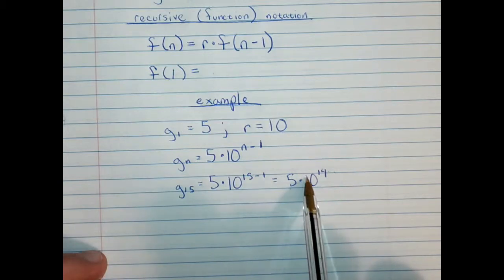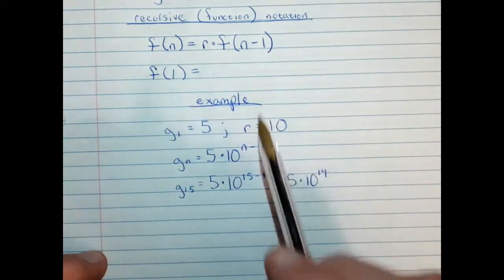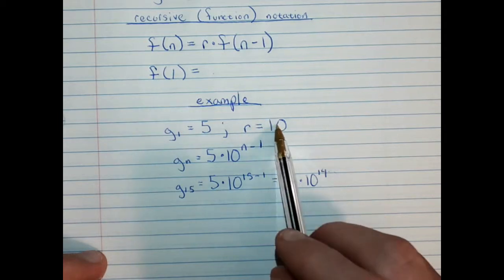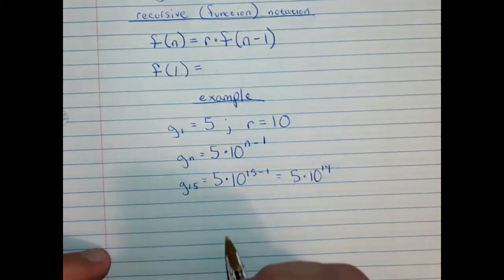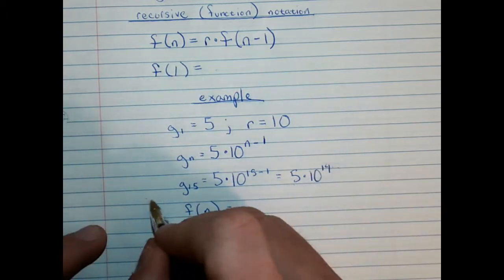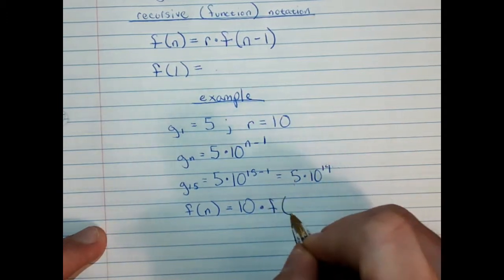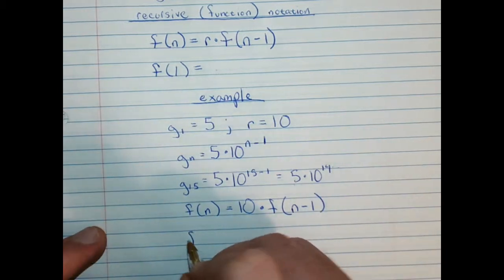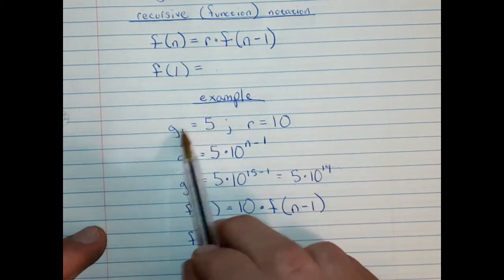Now let's look at this same sequence but using the recursive notation. We know g sub 1 is 5 and we know our common ratio is 10, so we're going to plug those values in for the recursive notation. So f of n is equal to the common ratio of 10 times f of n-1, and then we know that f of 1, the first term in the sequence, is the same as g sub 1, which is 5.